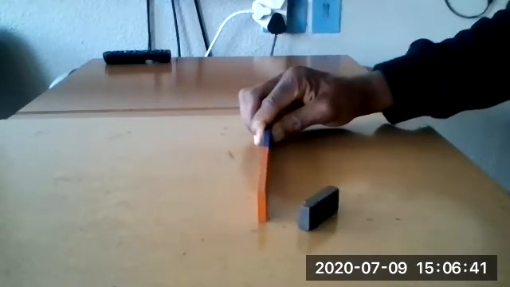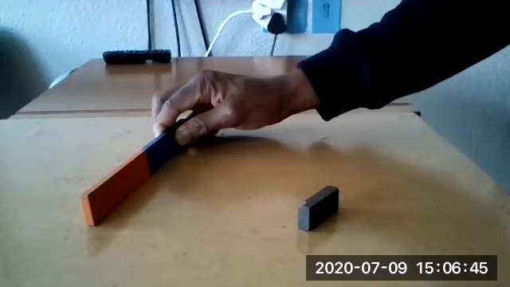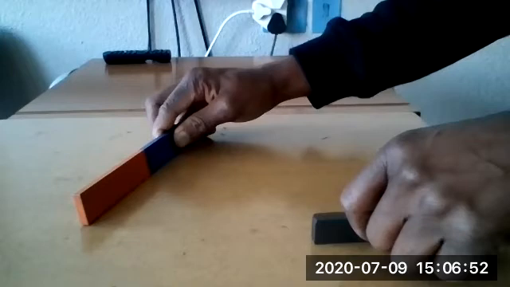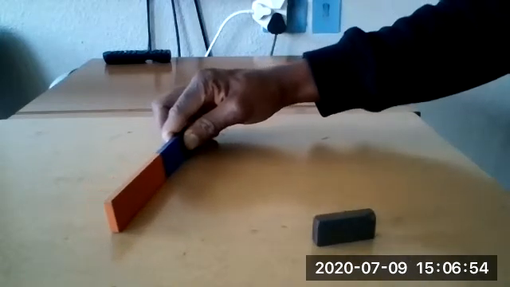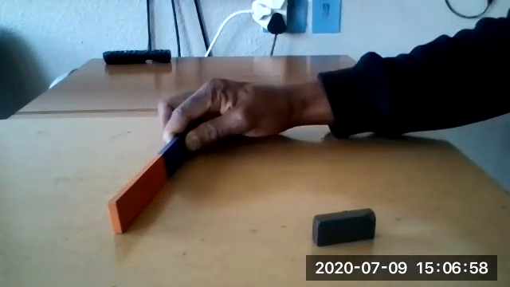Again, you see, it turned. So it means that end is being pushed away. So that's an example of a field force: the force that is exerted by another object and is felt from a distance.